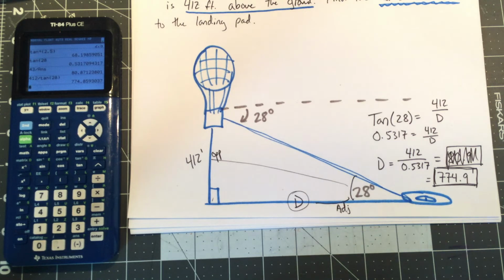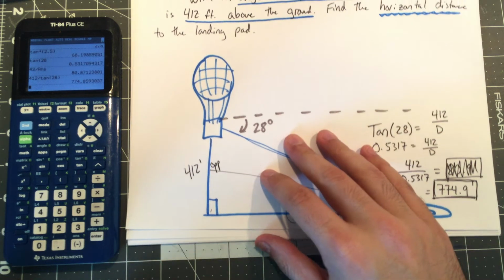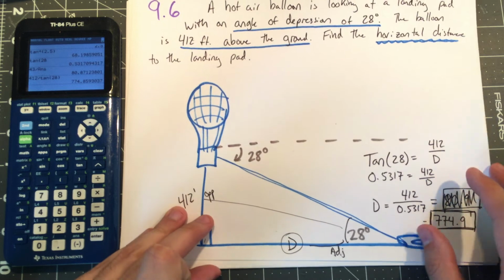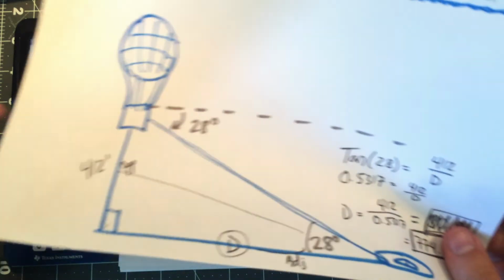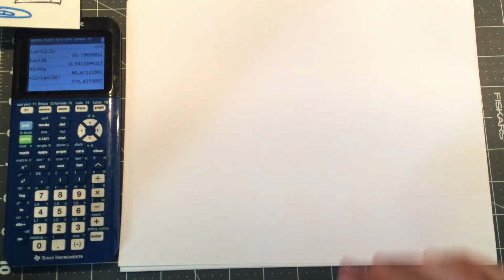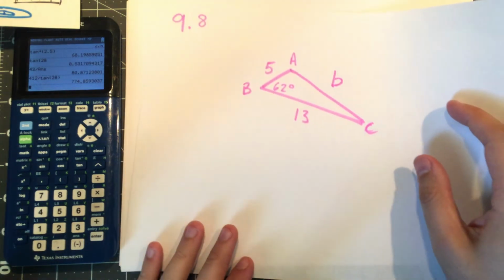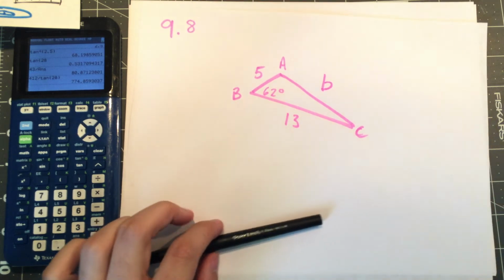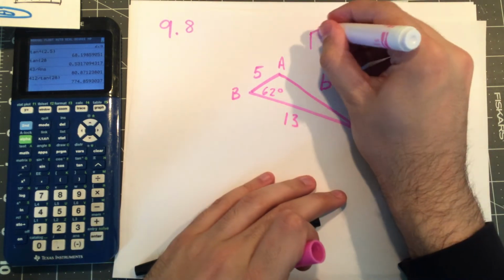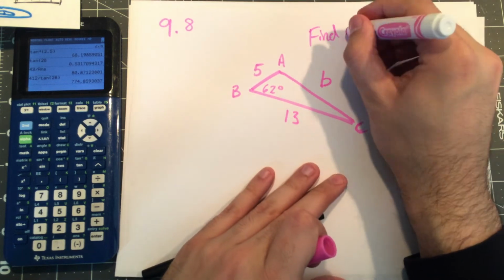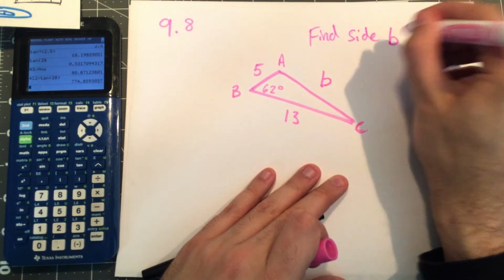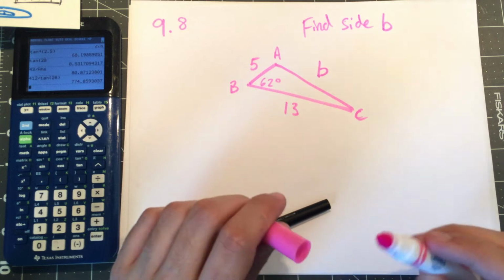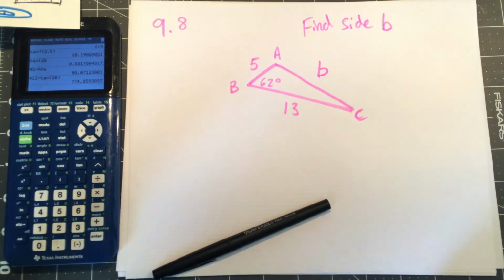Okay, well, let's move on to the other ones. I'm actually going to do a 9.8 problem first, and then we'll jump into a 9.7, 9.8 problem. This one is a little easier. What we're going to be doing is we are finding side B using the law of cosines.